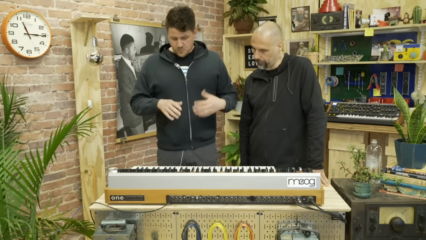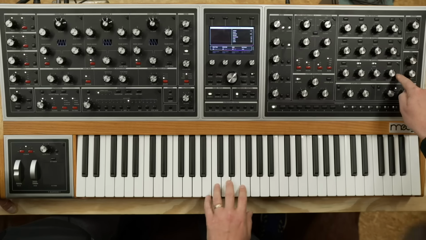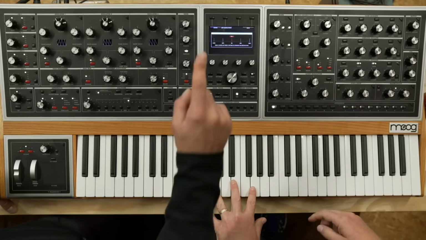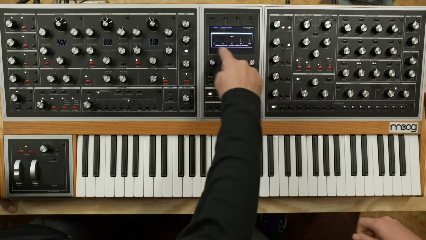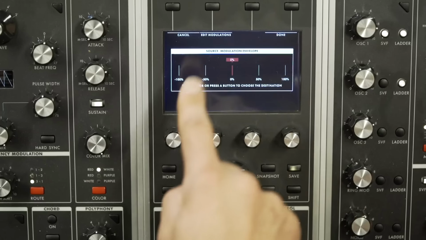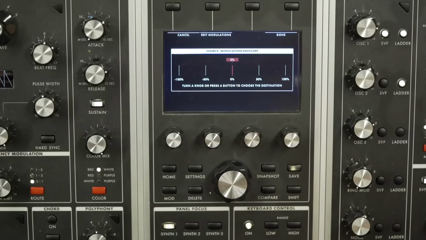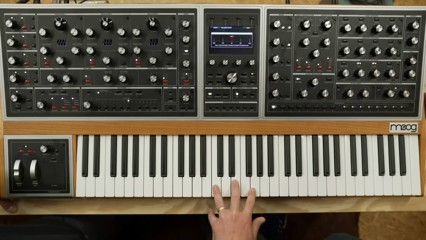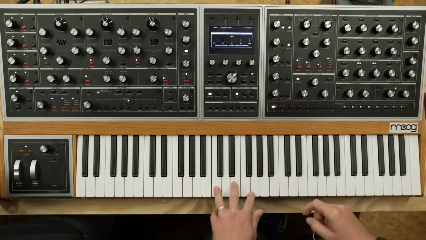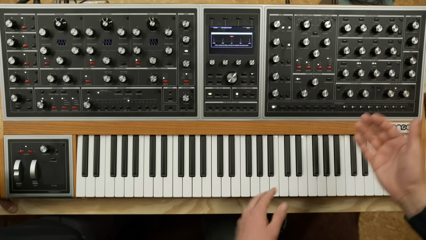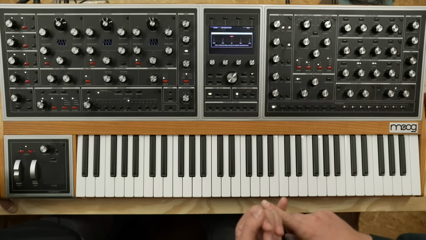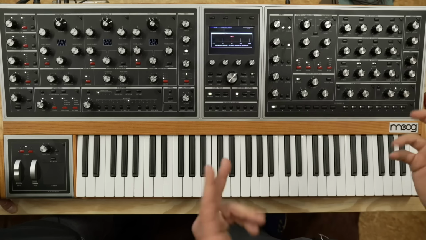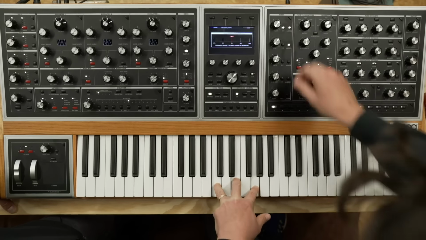Okay, so we're going to make that assignment. I'm going to press the destination button, and I'm going to hold a chord. As soon as you do that, you see this quick assign UI that pops up that prompts you to select what you're going to modulate with that envelope. So I'm going to hold a chord and adjust the oscillator 2 volume knob, and that is going to become both my destination and my amount control. So I'll show you this.